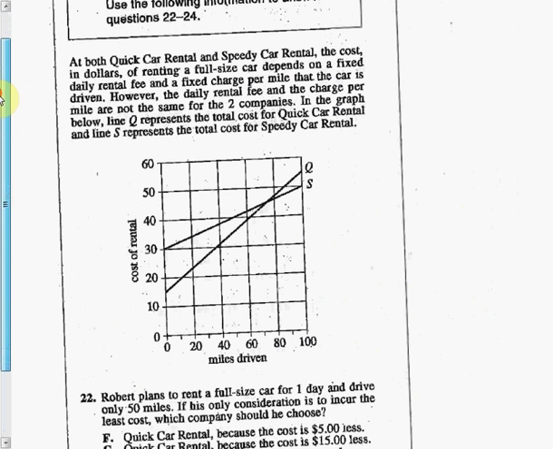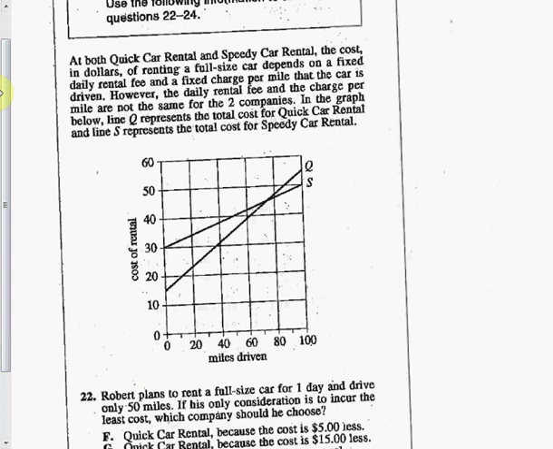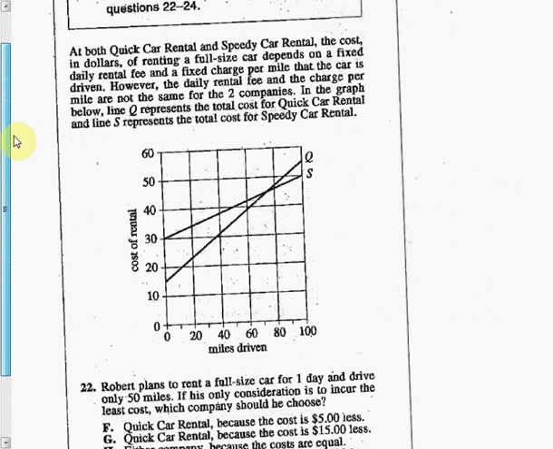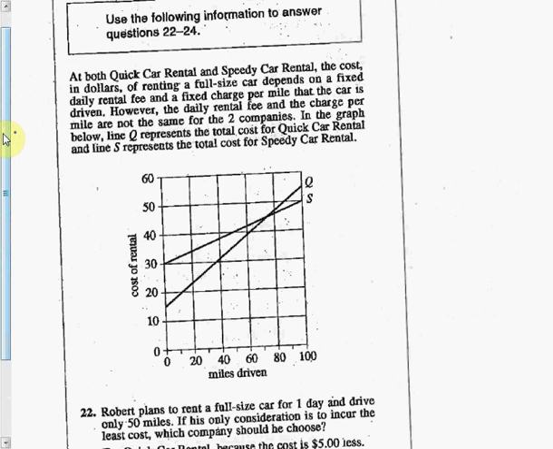Secondly, this is for numbers 22 to 24, but in the handout that I received, I think I only saw maybe a couple of those problems, 1 or 2. But anyway, this is what we have. At both Quick Car Rental and Speedy Car Rental, the cost in dollars of renting a full-size car depends on a fixed daily rental fee and a fixed charge per mile that the car is driven.